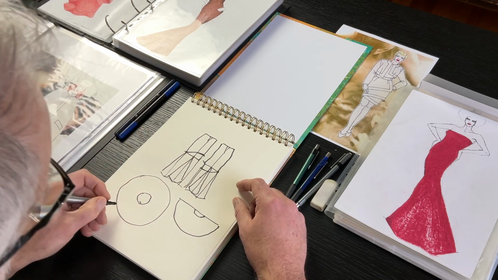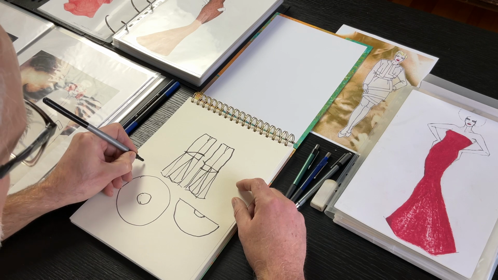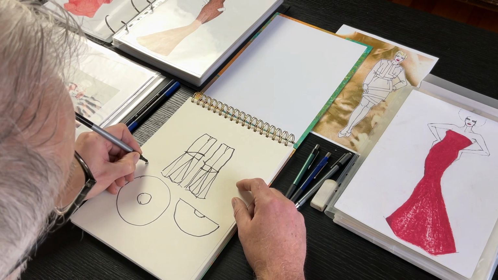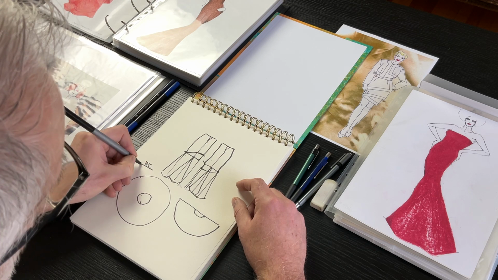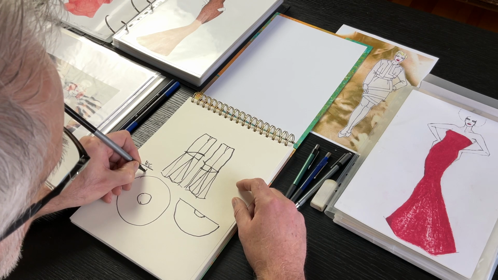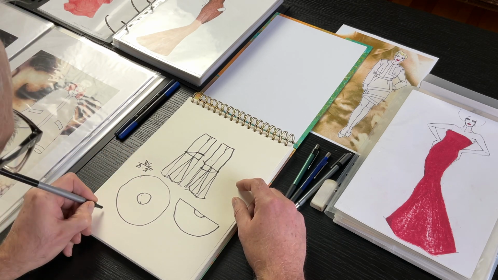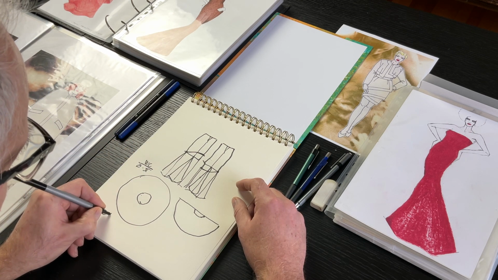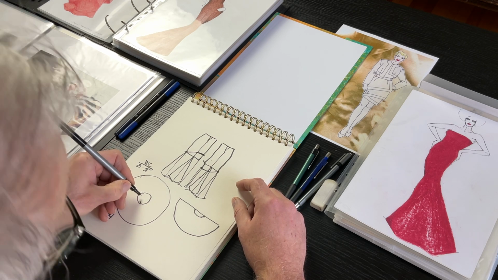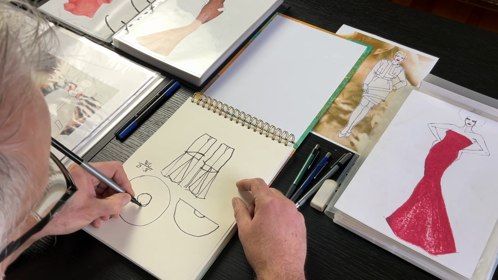The full circle you construct by taking the waist circumference and dividing it by 2 times pi. Pi is 3.14.